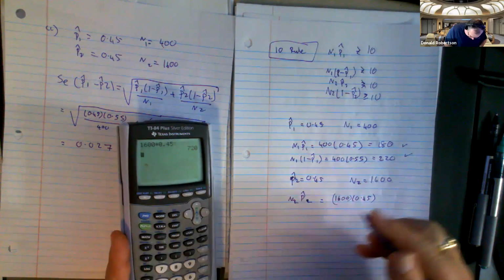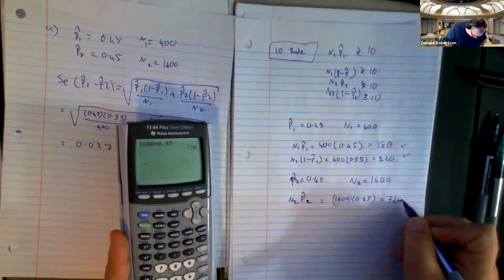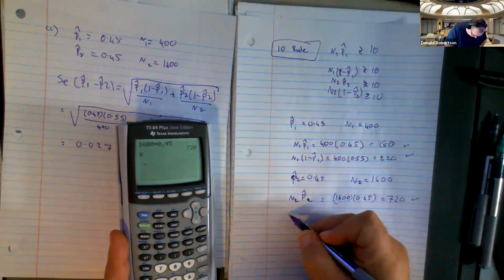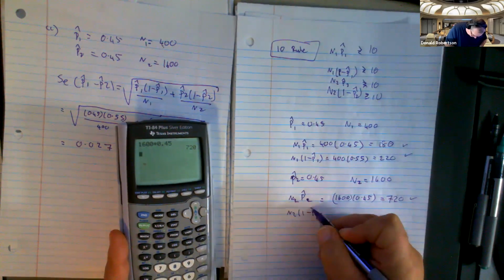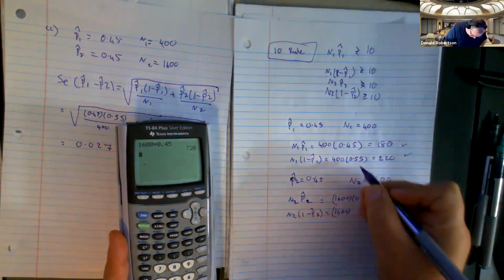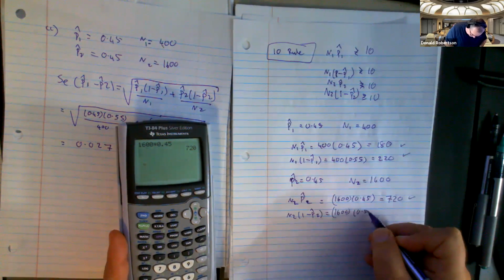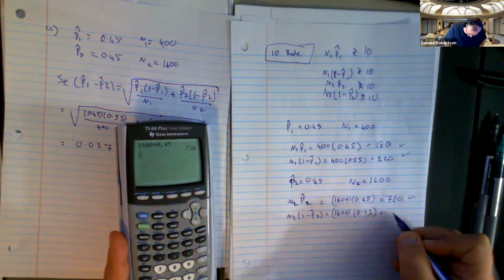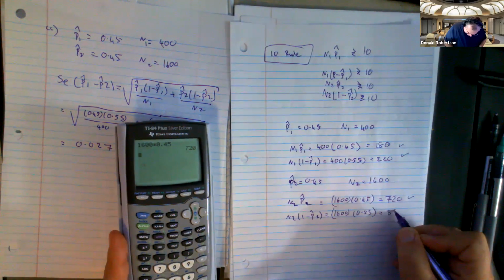That ends up being 720 people. That's definitely bigger than 10. And then you calculate that other one. So it's 1,600 times 0.55. And that happens to be 880.